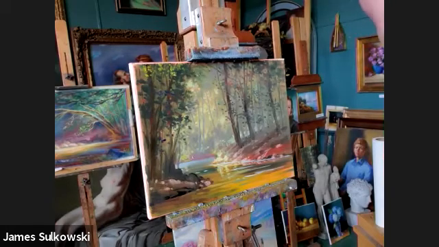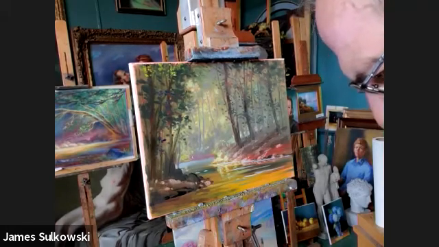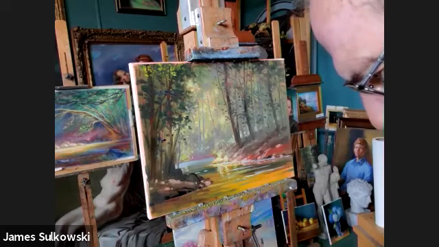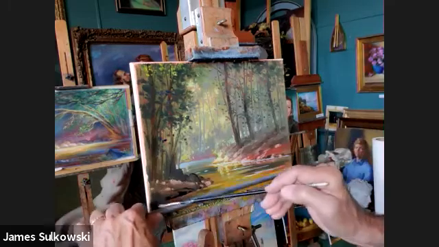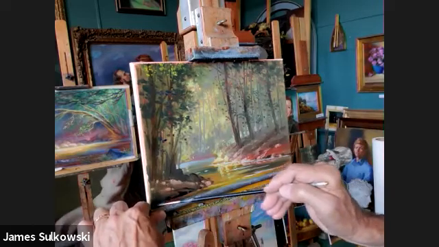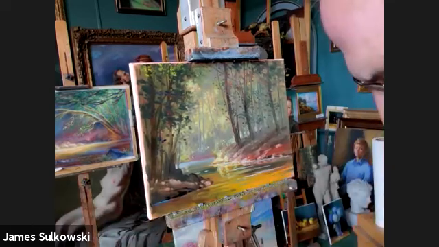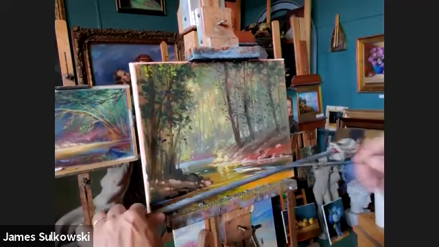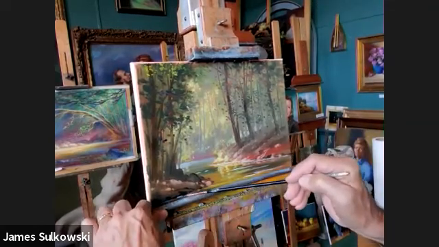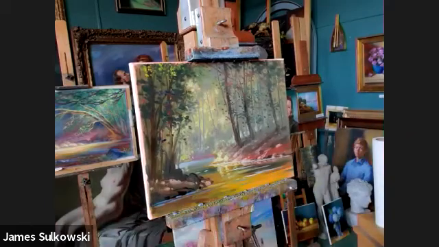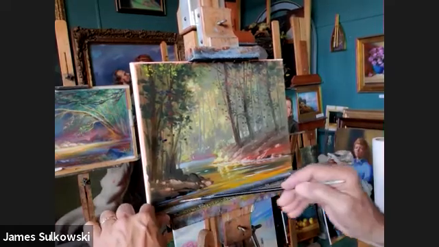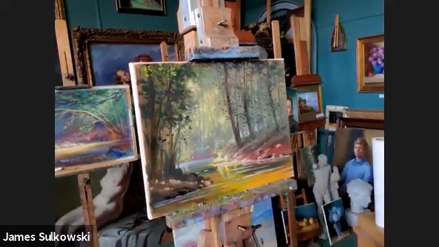You know, it's interesting, isn't it? We started in the middle, and then we built the lights, and then built the darks. This is the water. This is ultramarine blue and white. I'm going to put a little streak of water along that bank there. Accent's important.